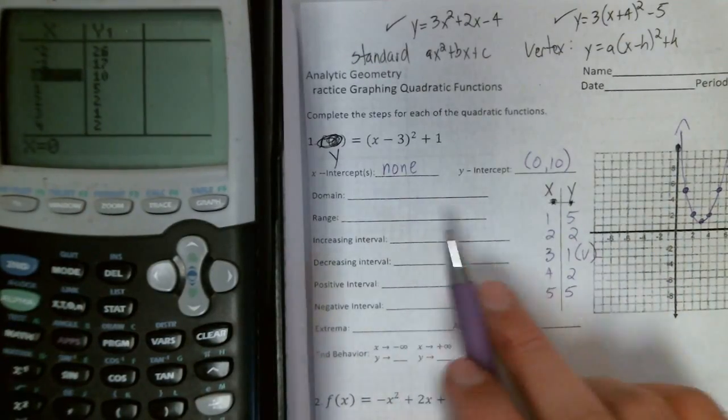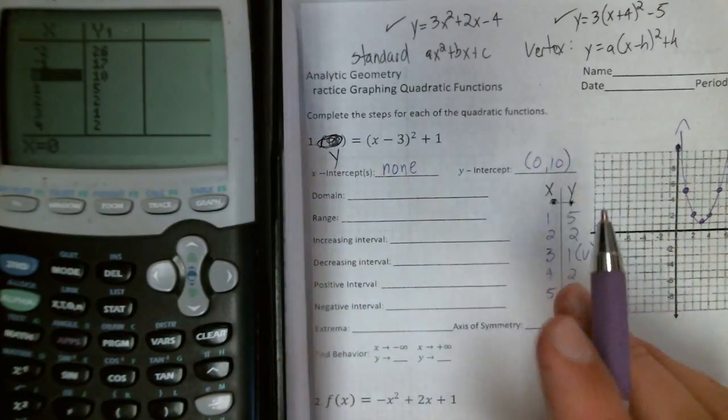Now domain, this is where we get out our brooms, and I'm sweeping. So for domain, those are all of my x values.